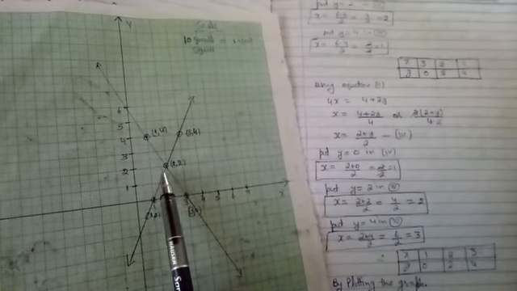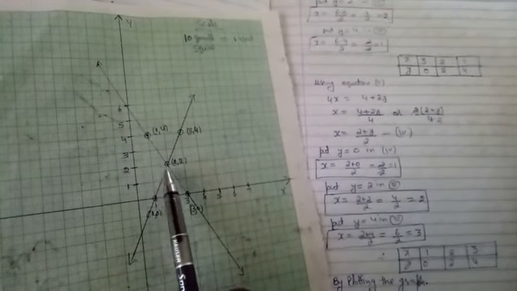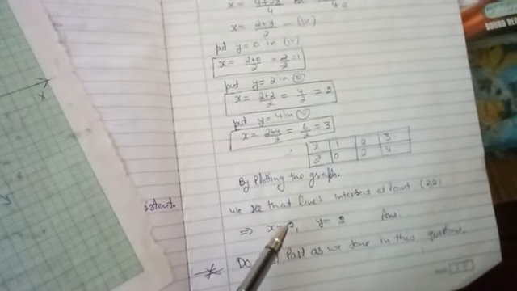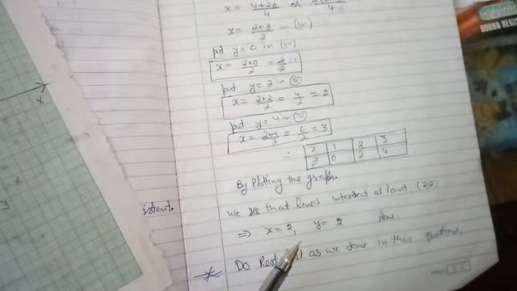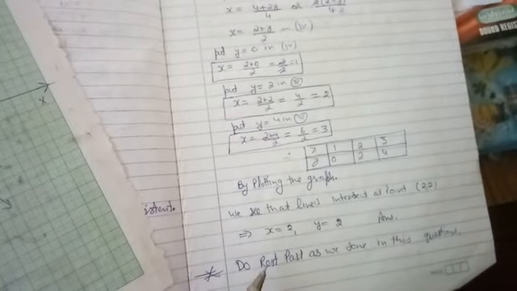That means this is the point which is the solution of the given equations. So by plotting the graph, at last you have to write, we see that the lines intersect at point (2, 2). So this implies x is 2, y is 2. So in this way we have to do it.